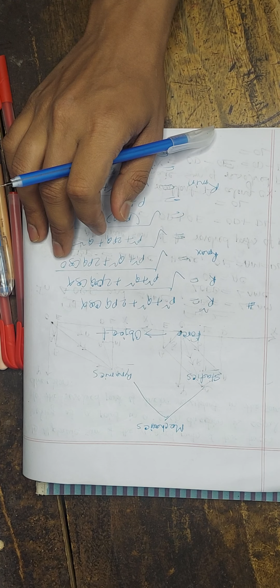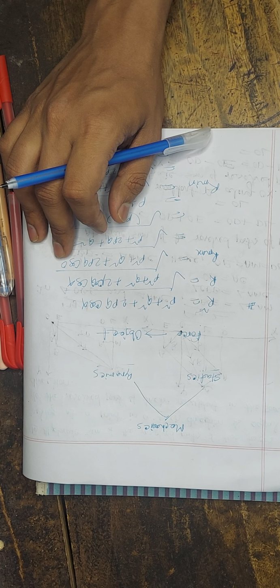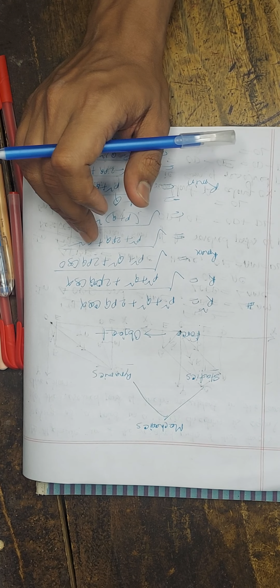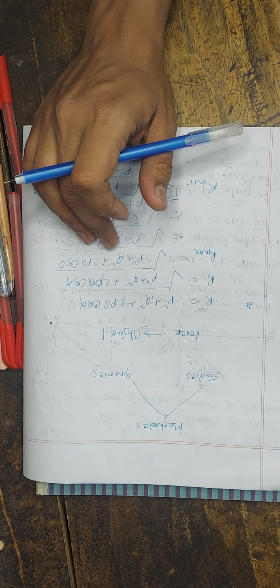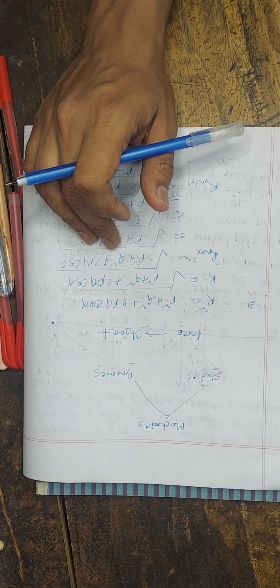Today I'm going to discuss with you some problems and theorems, basically theorems from mechanics. First I will give you the definition of mechanics and some conceptual knowledge on mechanics. There are two parts of mechanics. One is statics and another is dynamics.